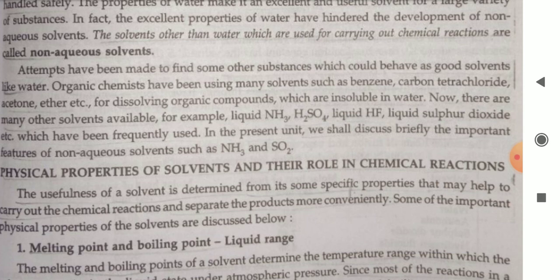For example, liquid ammonia, H2SO4, liquid HF, liquid sulfur dioxide, etc., which have been frequently used. In the present unit, we shall discuss briefly the important features of non-aqueous solvents such as ammonia and sulfur dioxide, physical properties of solvents and their role in chemical reactions.